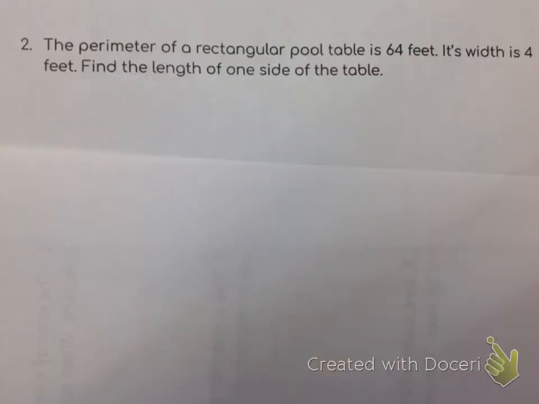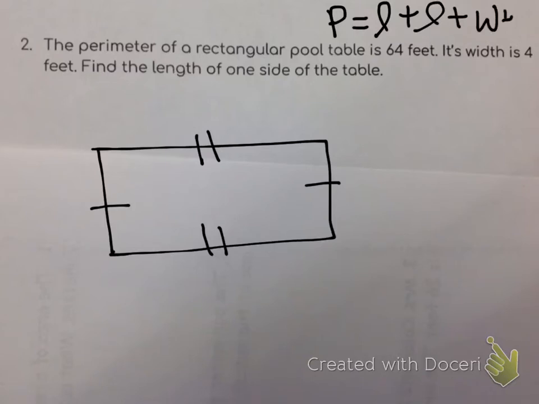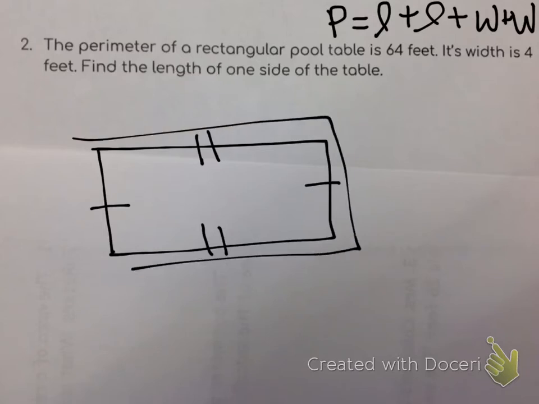Okay, so this one, the perimeter of a rectangular pool table. Stop right there and draw your rectangle and draw what you know. You know that parallel sides are equal. Also, before we start the problem, we could even say, well, what's the formula? It's perimeter equals length plus width plus length plus width, because if I were building a fence, I need to know the length of this plus this plus this plus this.